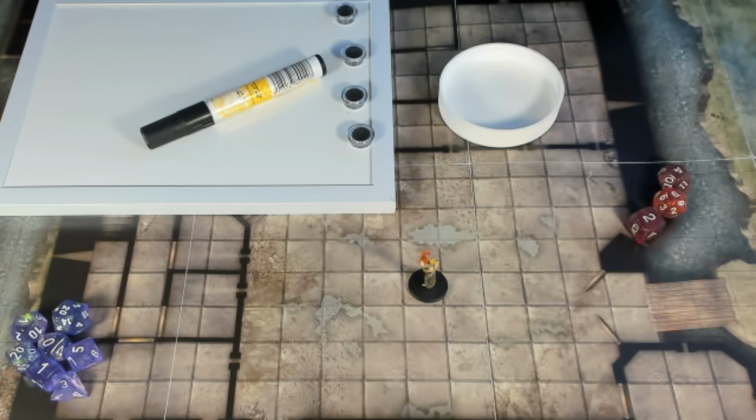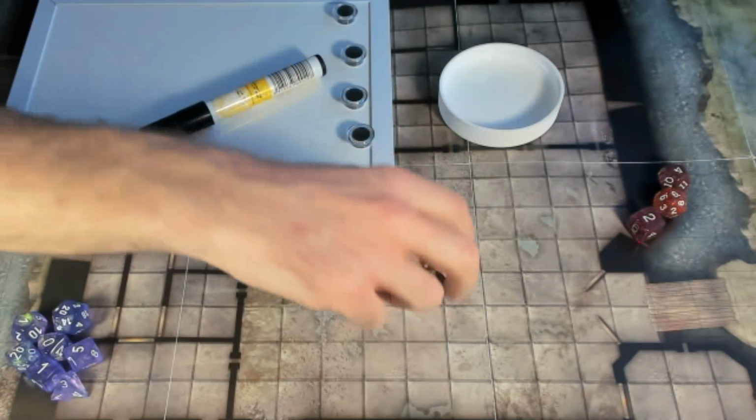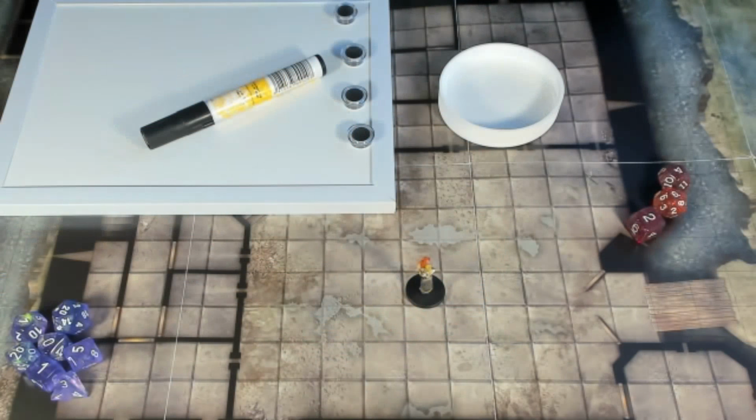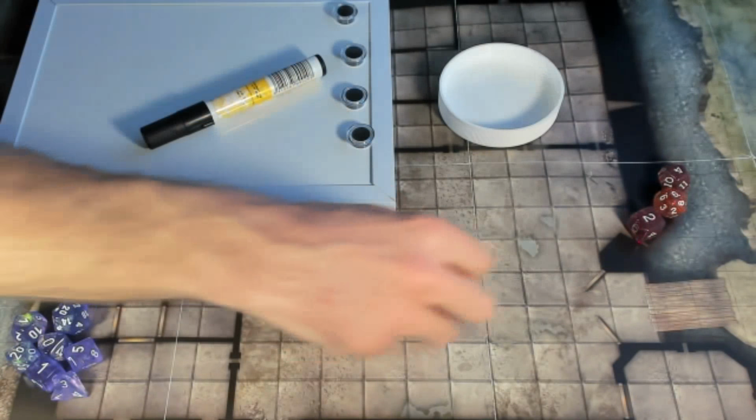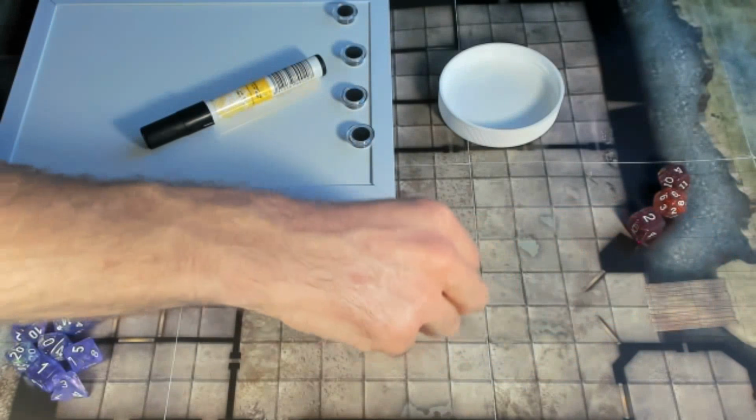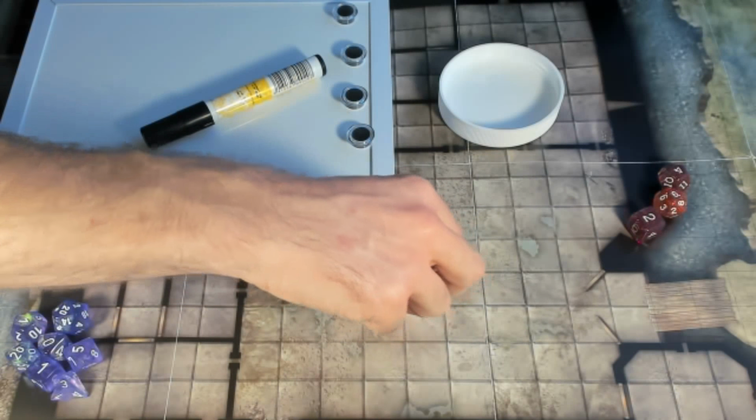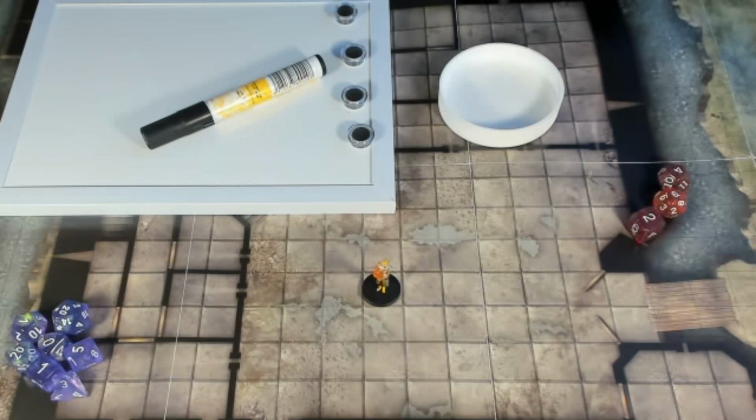The wizard has decided to go exploring and has ventured away from the party, which you should never do, but for this case, it just makes life a lot easier for me if I don't have too many things going on. And she, this elf, is exploring a ruined castle, has come across the moat and is looking around and basically checking the place out.